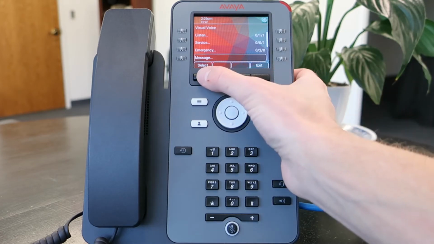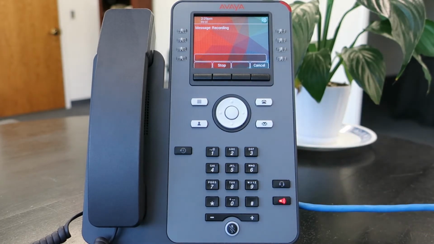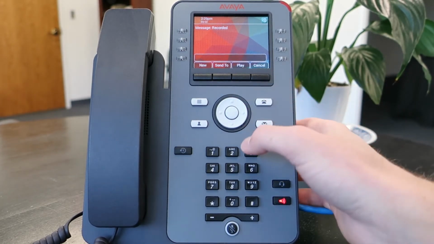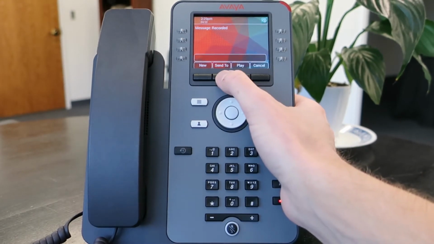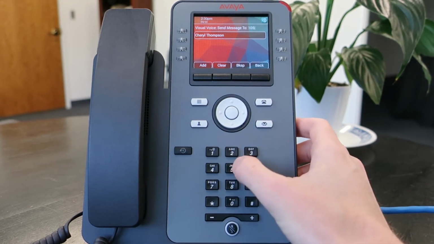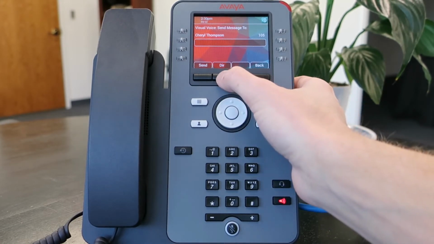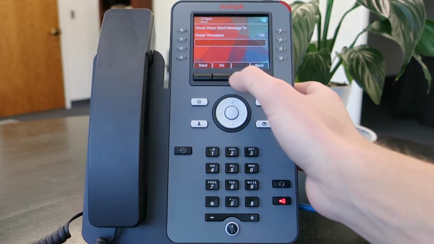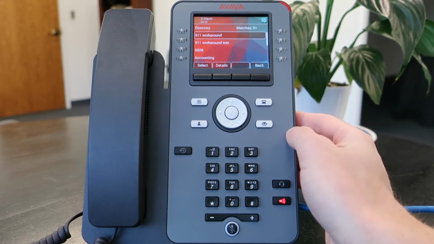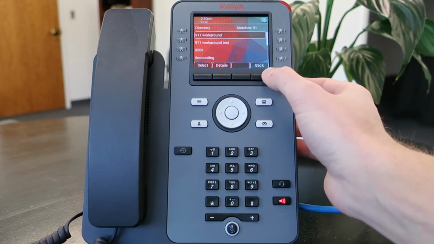For example, I can select message, and then I can record any bit of audio I want. And when I press stop, I'm then given the option of who I want to send that to. So I can press send to, and I can either enter in extensions that I want to send that audio to and click add, or I have a button that says DIR for directory, where I can search a dial by name directory and send that message to additional extensions.